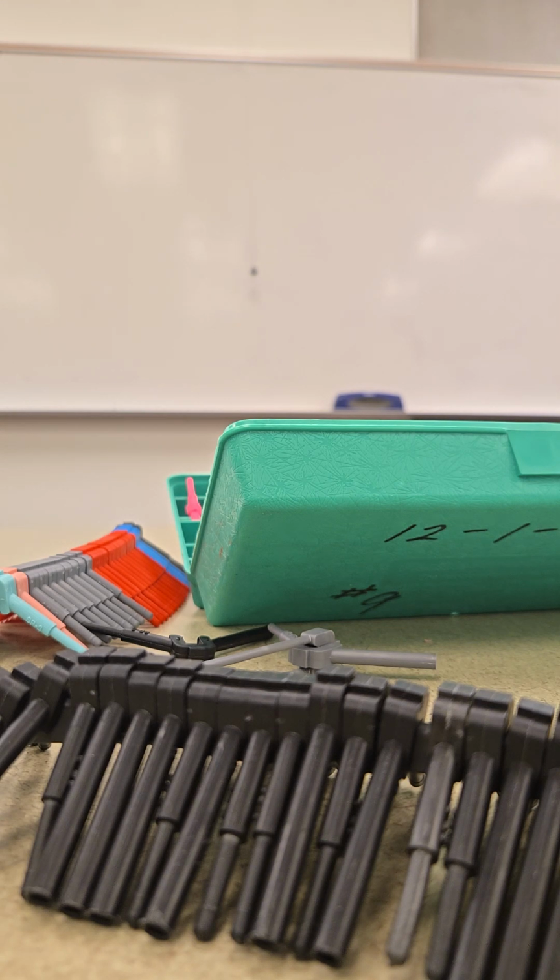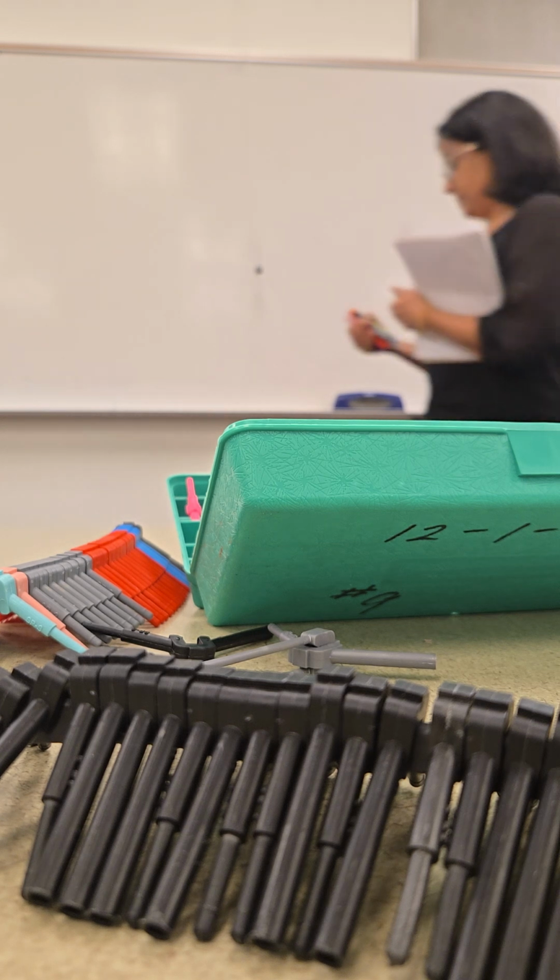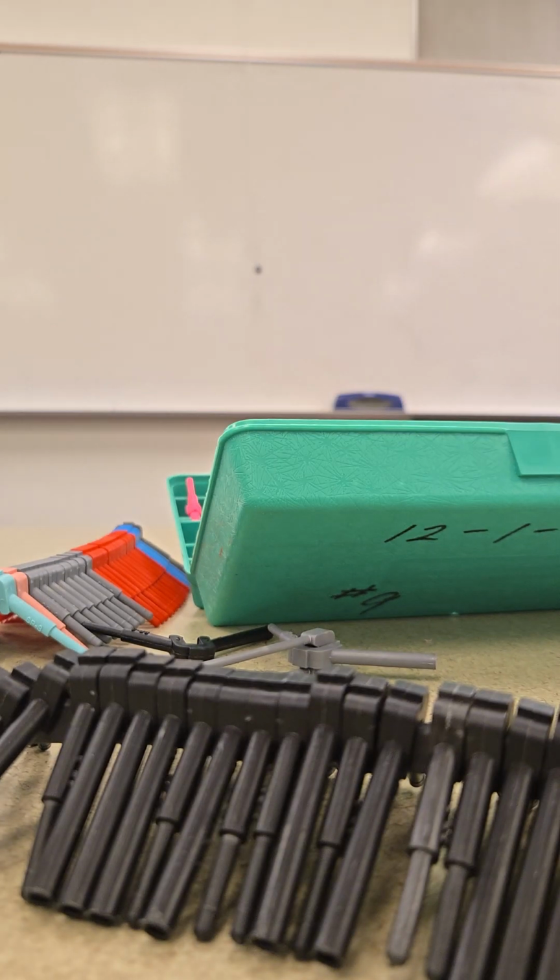Okay, so what is the key requirement for resonance? There's only one. It needs stability? No, that's the consequence of resonance. Resonance causes stability. What's the requirement for resonance to happen? Is it p orbitals?